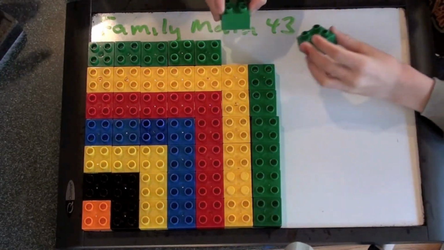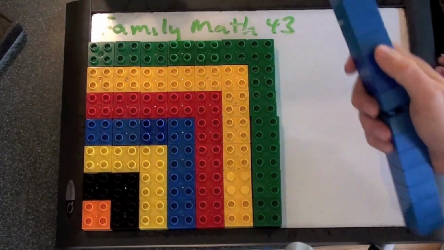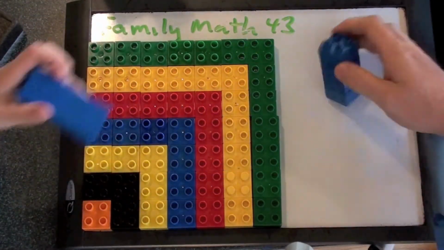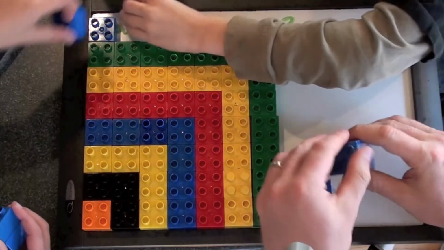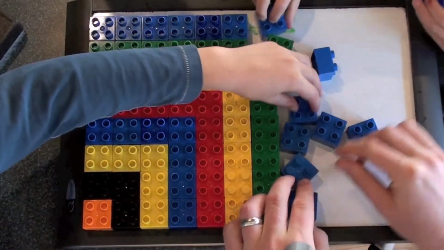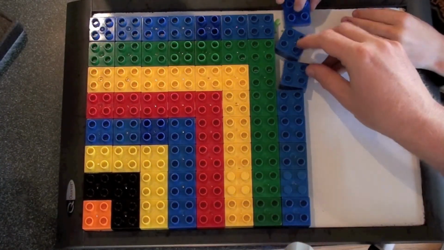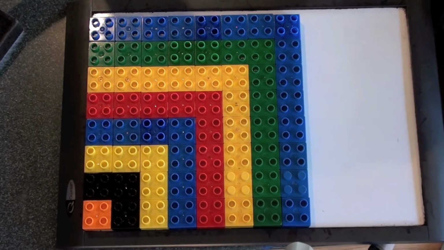Okay, ready for one more? What did we just add? That was a 13. Okay, so should we add 15? Yeah. All right, here we go. Take some of those. Start adding them in. And anybody can do this with Duplo blocks, right? Or Legos or whatever you wanted. Okay, look at that. How cool is that?